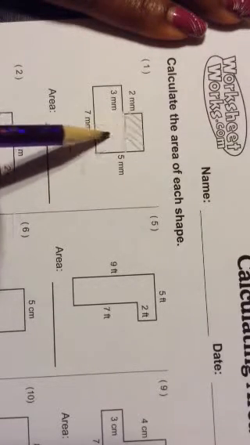Okay, so now remember, when we calculate the area, we need two dimensions. For a rectangle, we need two dimensions. We need the base and the height, or the width and the length. Width times length, that's going to give us the area. So now we have two simple shapes that make up this complex shape. So we're going to calculate the area for each of the simple shapes.